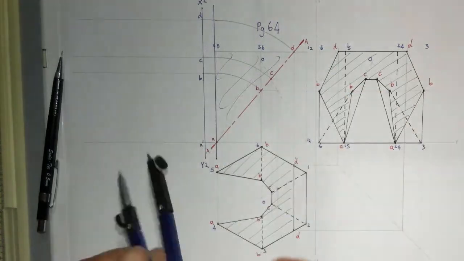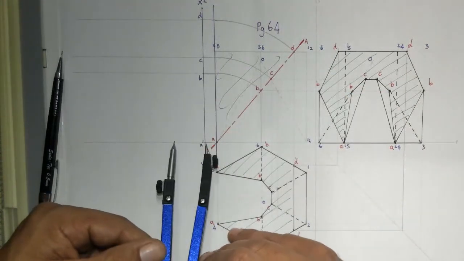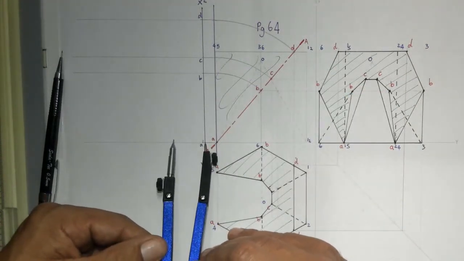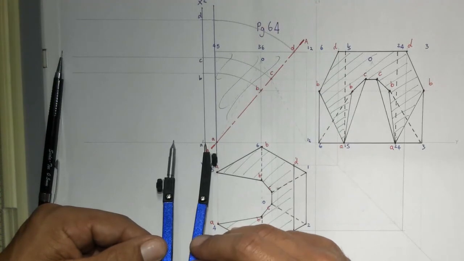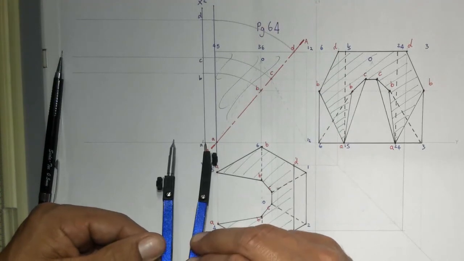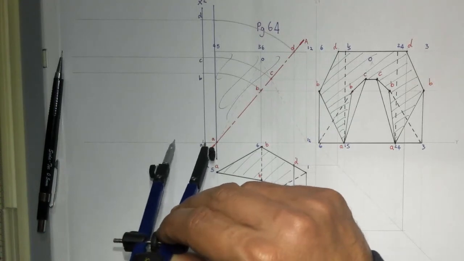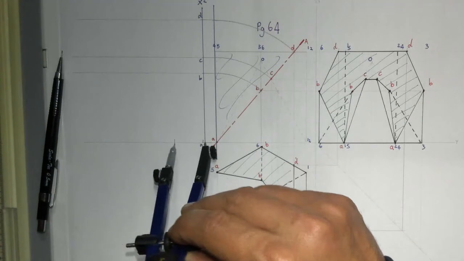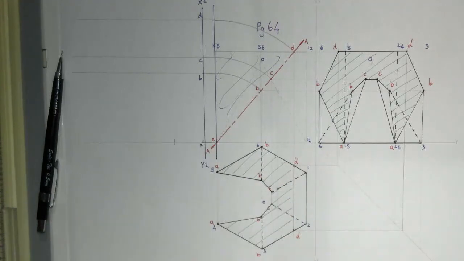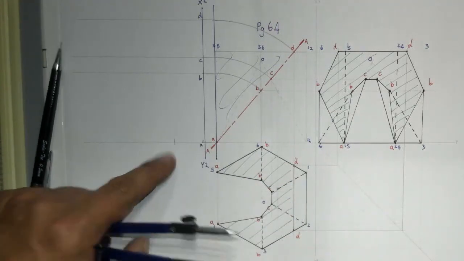Then I come to my new x2, y2 line. Remember, it's always the XY lines. I put my compass point on that x2, y2 line, and then I know that the true distance between the XY line and my first A is going to be that mark over there.